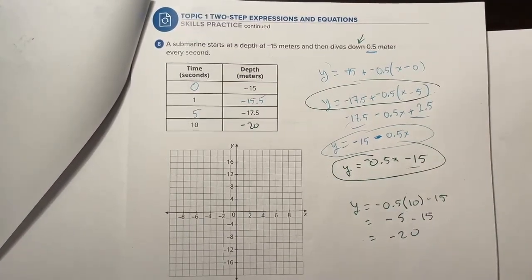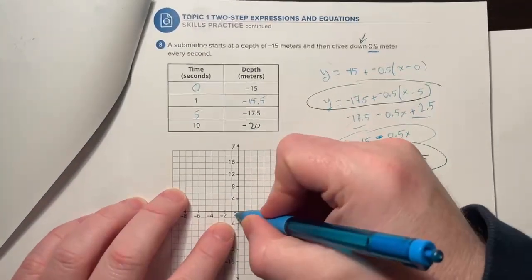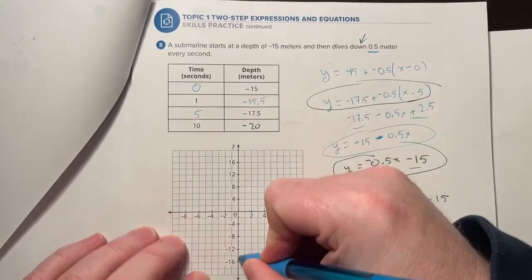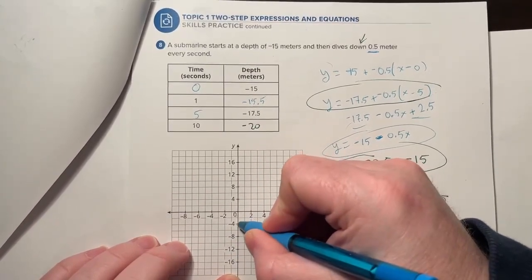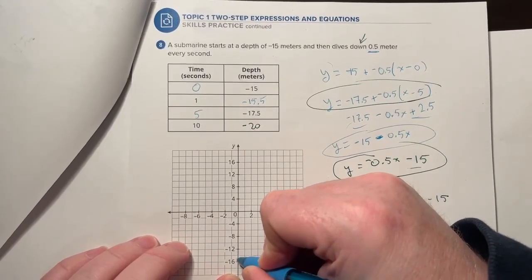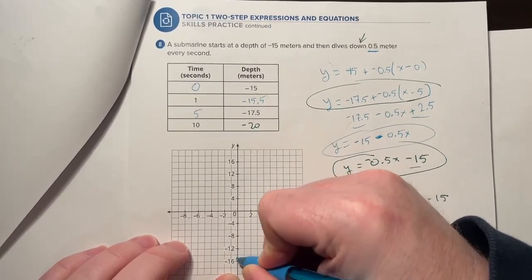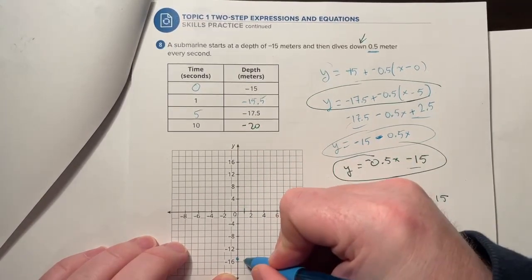Now this is a linear situation, so when I graph this, it should be a straight line. 0 is at negative 15. If you can see, this is going by 2's, and 15 is right here at 0. And 1 is going to be right here, just barely below that.